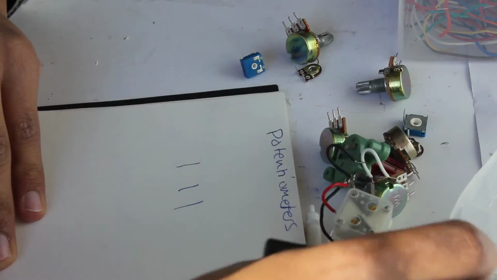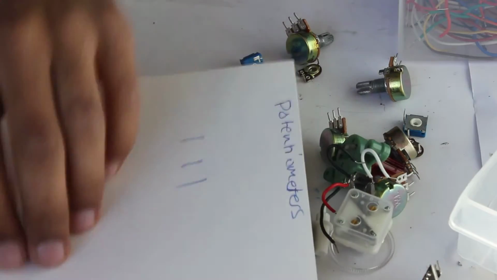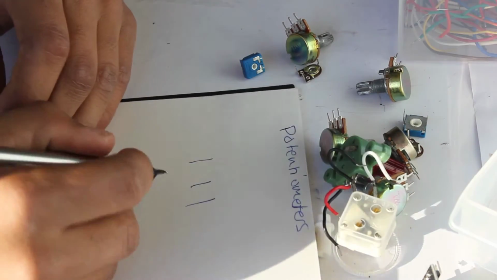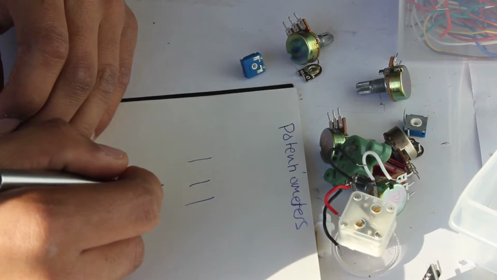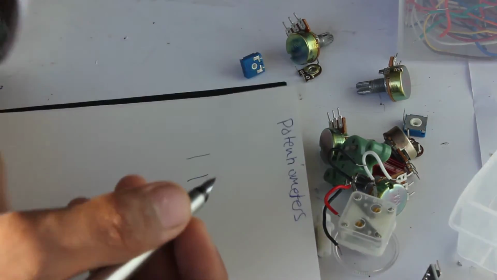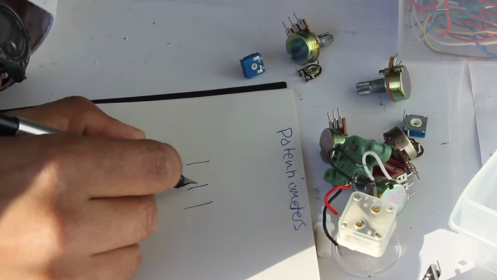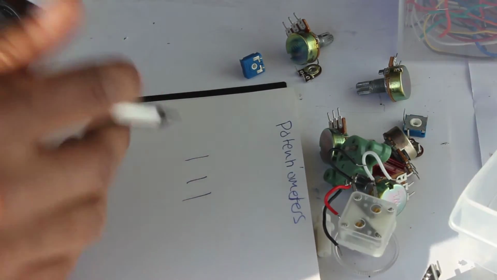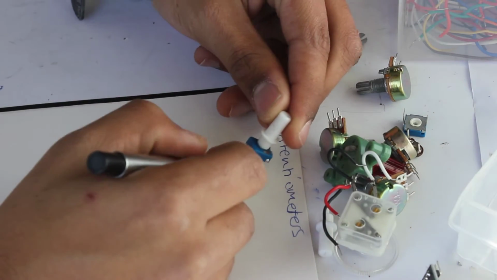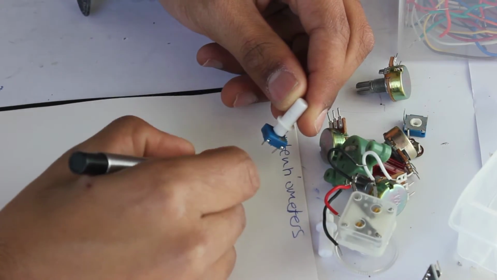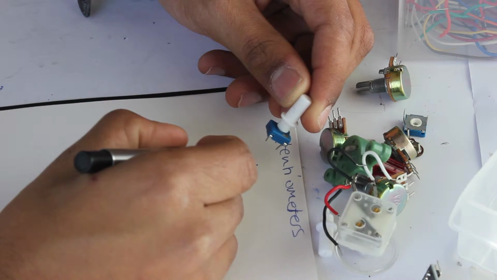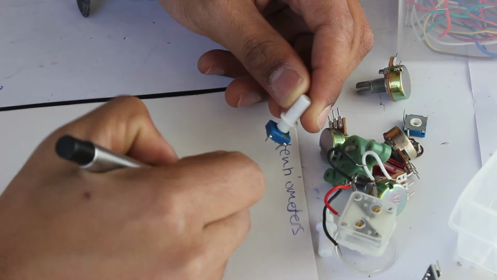You have the middle pin, which is generally the one that's in the middle, and that is what you have to connect to in every single potentiometer, and the dial on the top. That's what you spin, and then there's a needle on a dial, and that connects to a loop that goes around there.